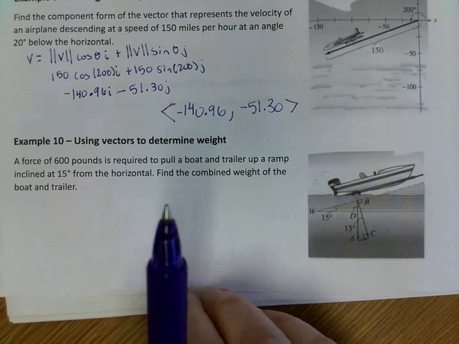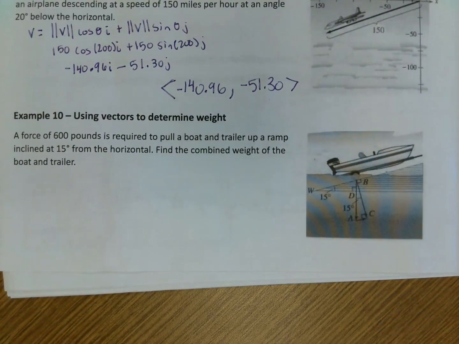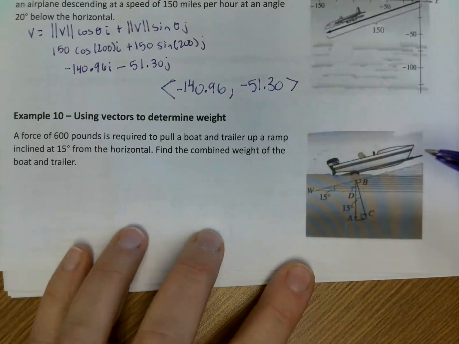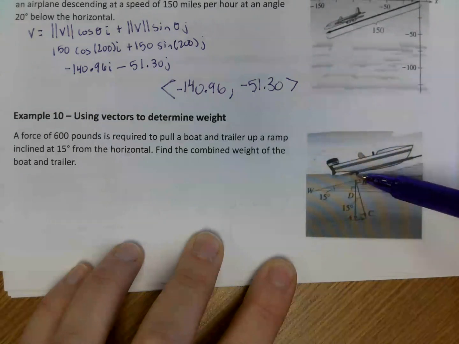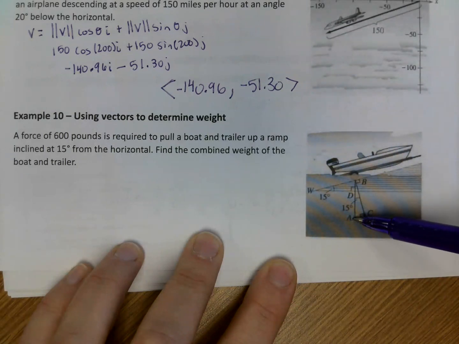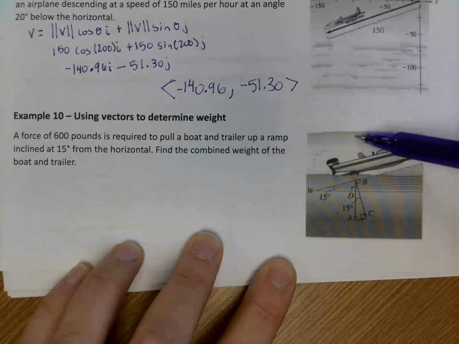So on this next one, when I'm finding weights, we're using vector to determine weight. So again, vectors can be used for many different types of units. Now, before we can actually start answering the question, we have to kind of understand what this is doing here. So when we have something like this, we always first have something that's pulling down on us. We have a vector that's pulling down on us. This is what we call gravity. We're doing straight down a perpendicular line from the earth.